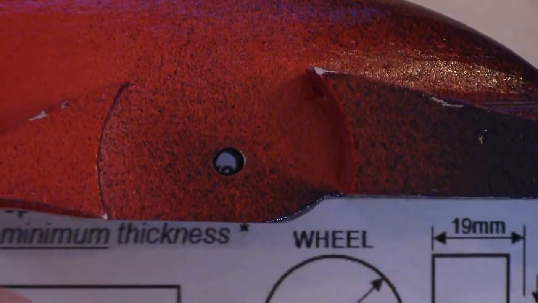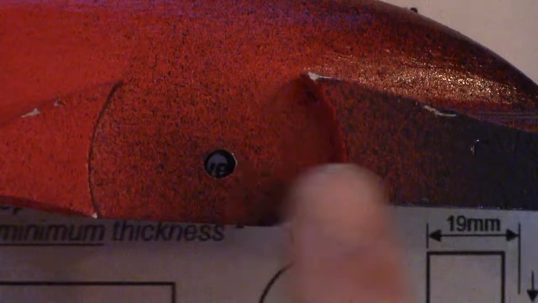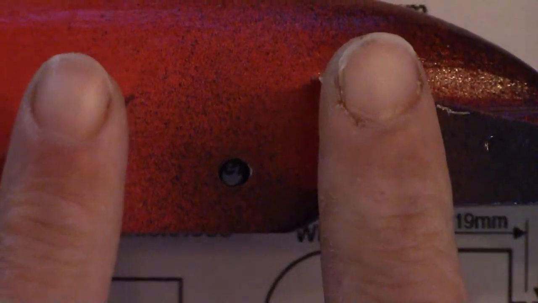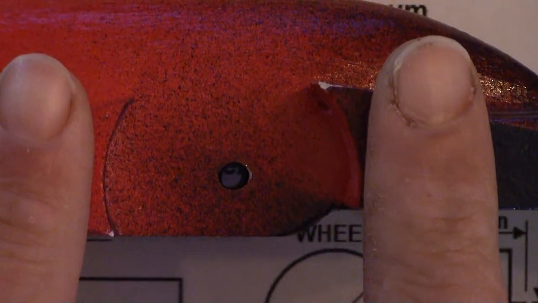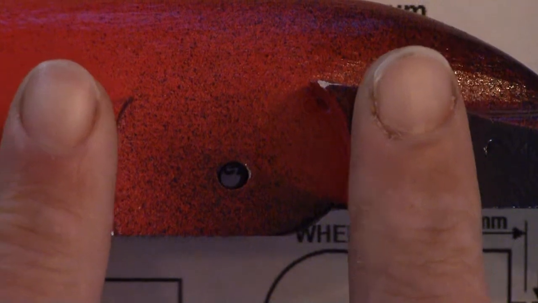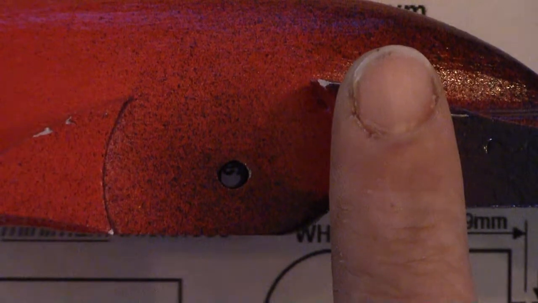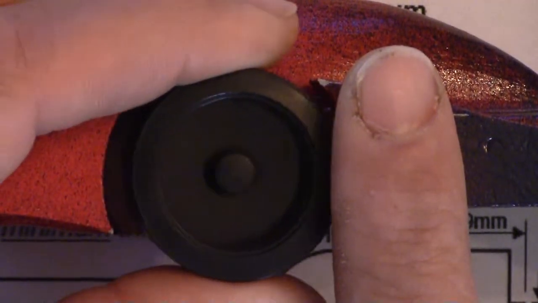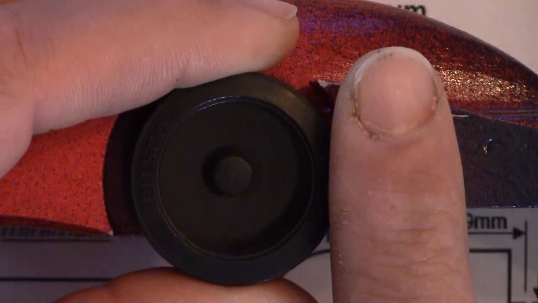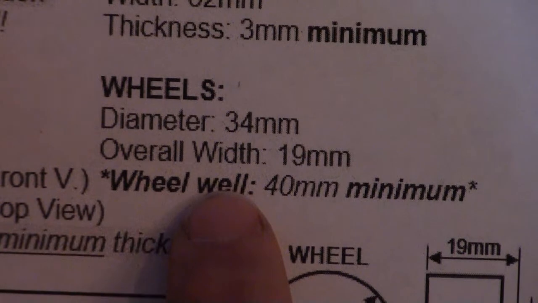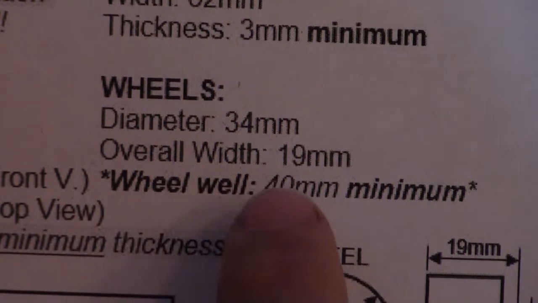Okay, now you could have this gap larger, meaning you could have your parts further apart if you so choose. That's okay, but do not put them any closer together, because by doing that you're going to have this wheel touching a part. Okay, so the bare minimum, as it says on my spec sheet, the wheel well, that's that opening, should be at least 40 millimeters.